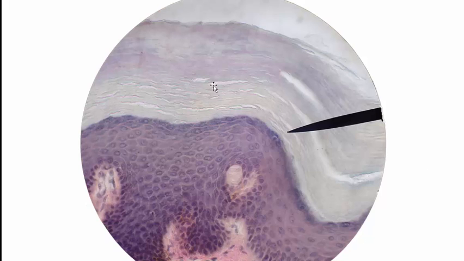Not a lot of pigmentation on thick skin. You may have noticed that yourself. The palms of your hands and the bottoms of your feet, that's where we find thick skin. They tend to be less pigmented than the rest of our body or the rest of our skin.